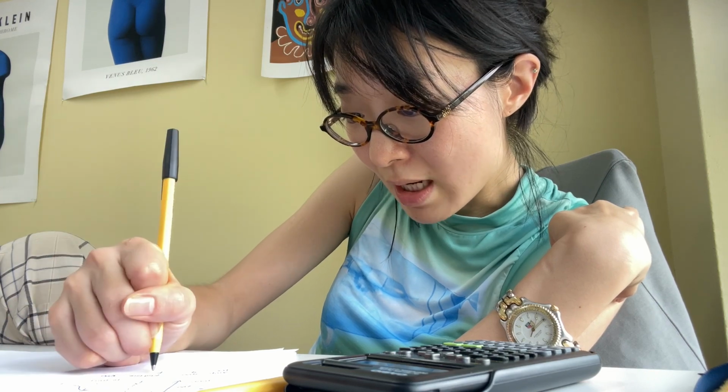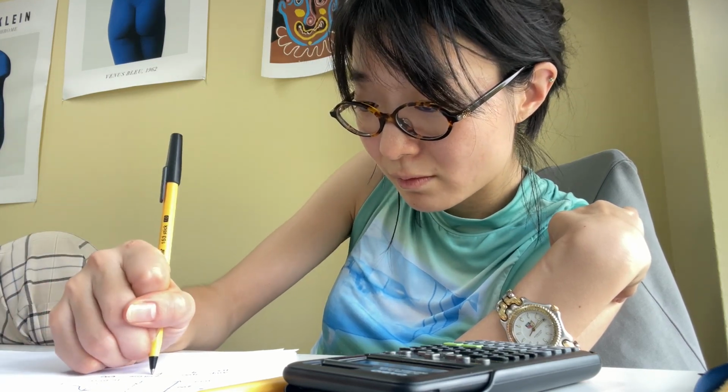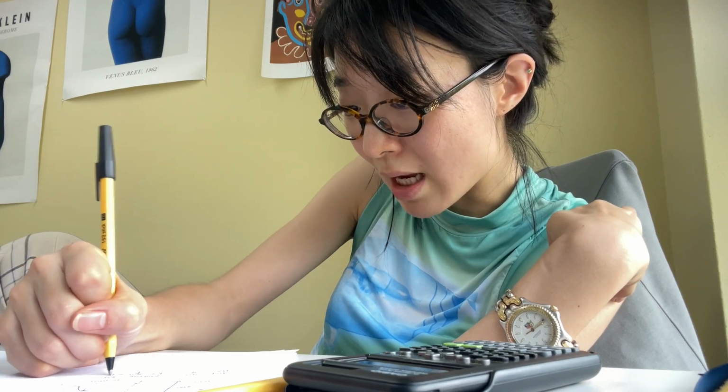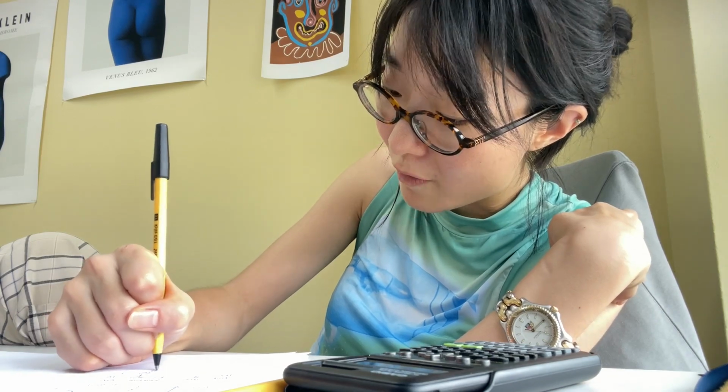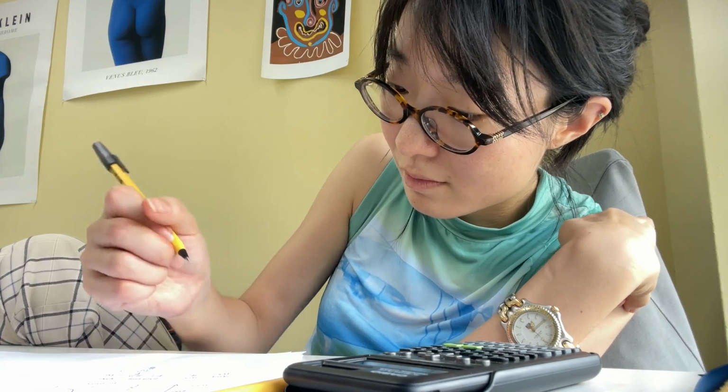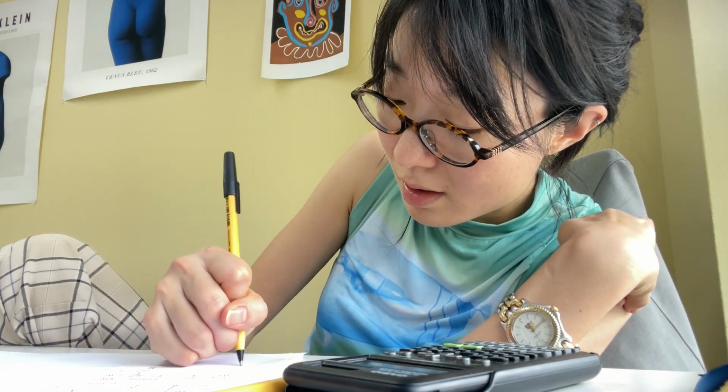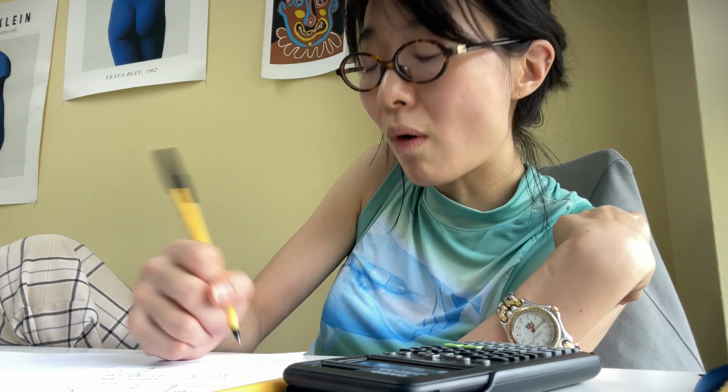Vertical shift will be negative 600, which is the midline. And our period would be 2 pi divided by p equals 10. So it'll be 2 pi divided by 10, which is pi over 5. So we can write our equation, depth would be y.